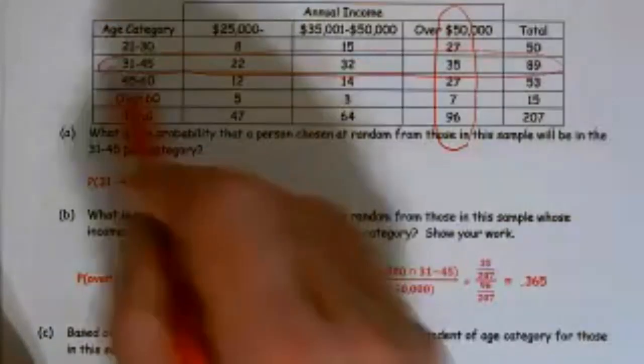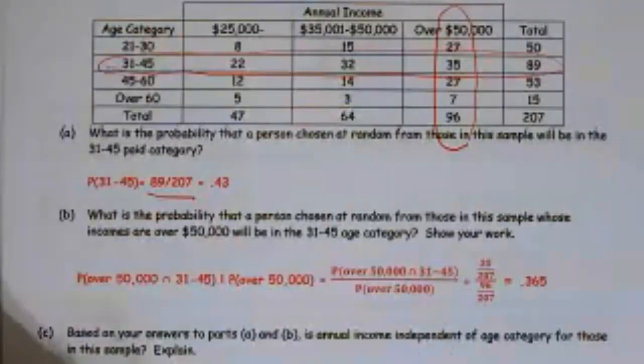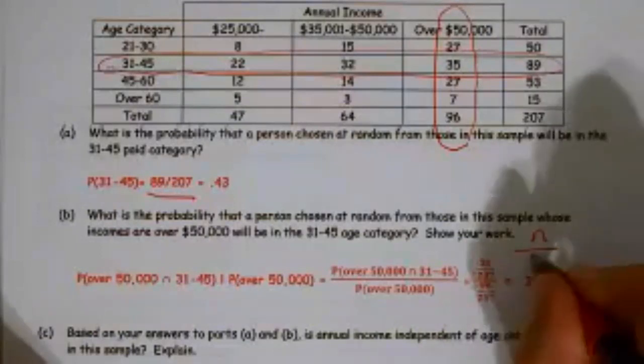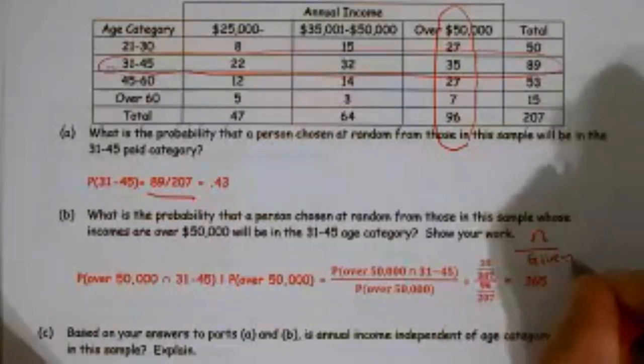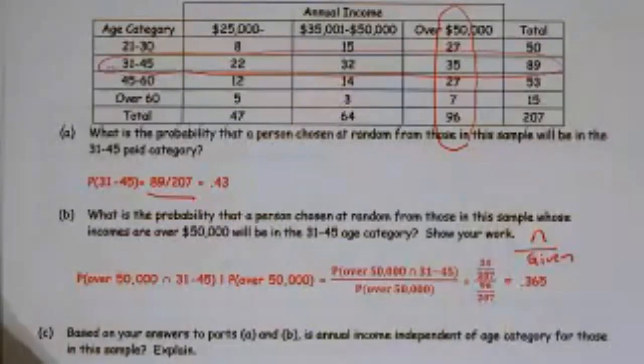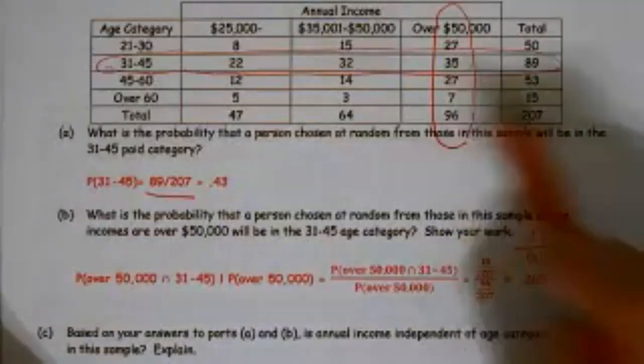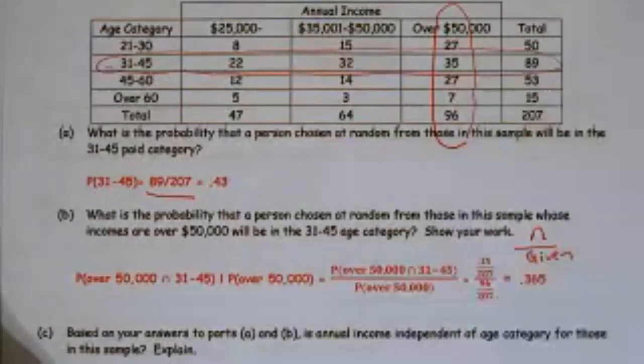And we want the 31 to 45. So what we have essentially is an intersection over given. I would generally write the intersection over given out, but all I have to show as far as my work, I don't have to show all this nasty stuff. I could, because technically that's 35 over 270, and that's 96 over 270.